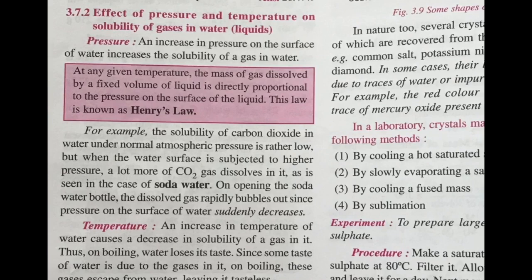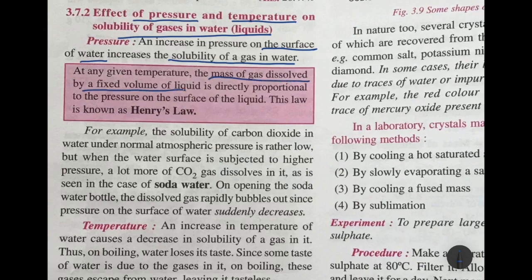Now next we move on to the effect of pressure and temperature on the solubility of gases in water. Now, if you increase the pressure on the surface of the water, what happens? The solubility of a gas in water increases, becomes more. So at any given temperature, the mass of gas dissolved by a fixed volume of liquid is directly proportional to the pressure on the surface of the liquid.